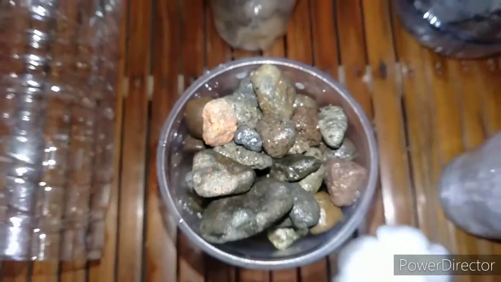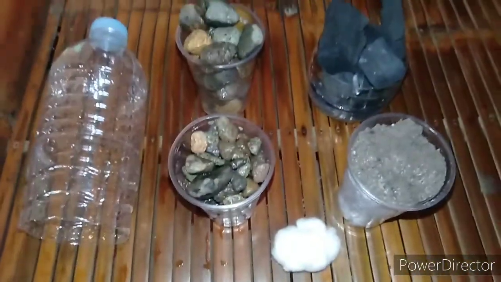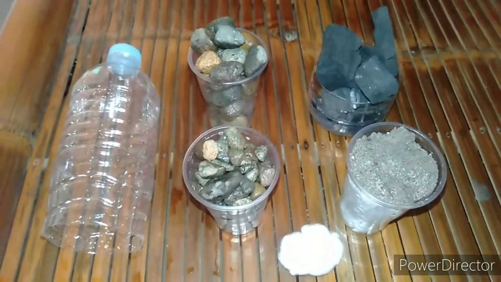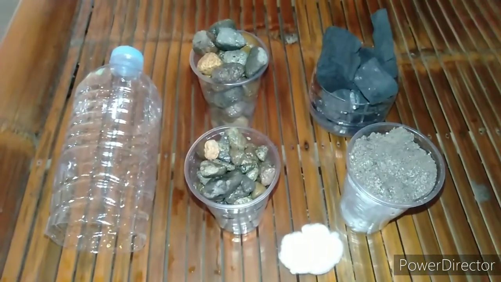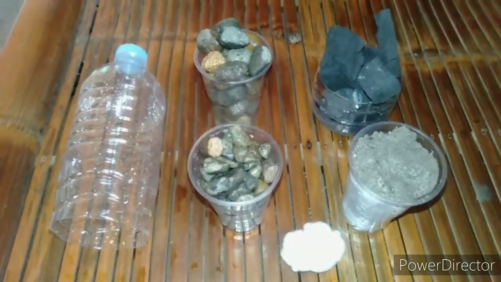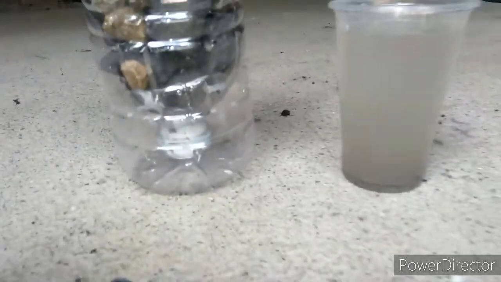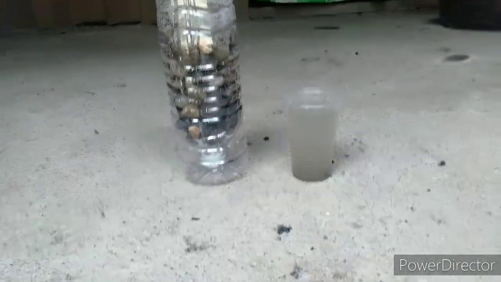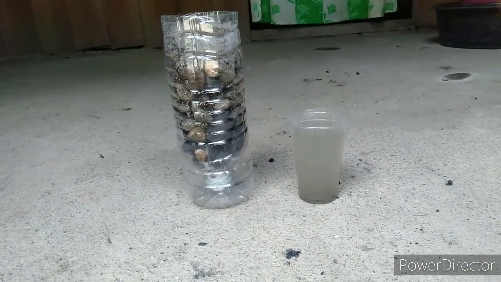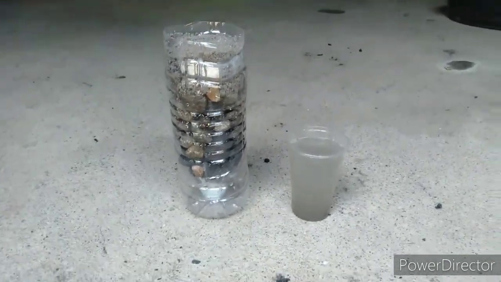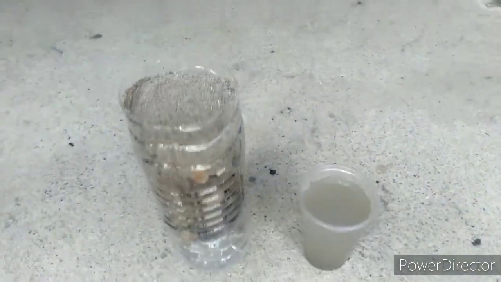The materials we need are sand, gravel, charcoal, cotton, and an empty bottle. Put all together the sand, gravel, charcoal, and cotton to the empty bottle.